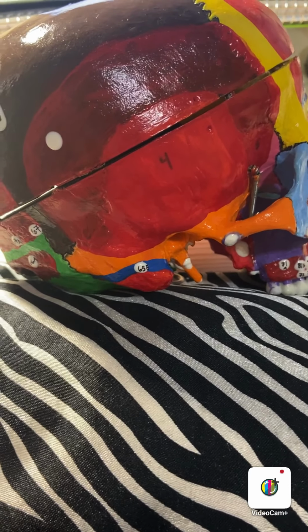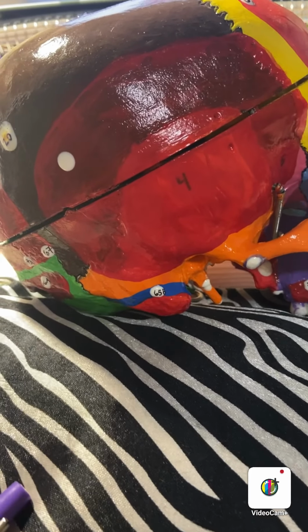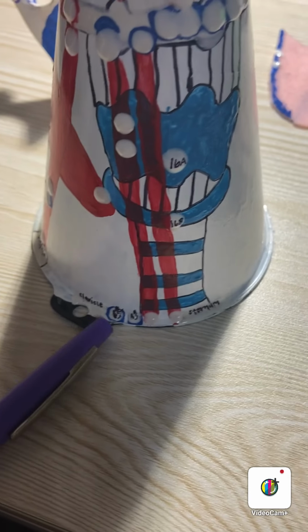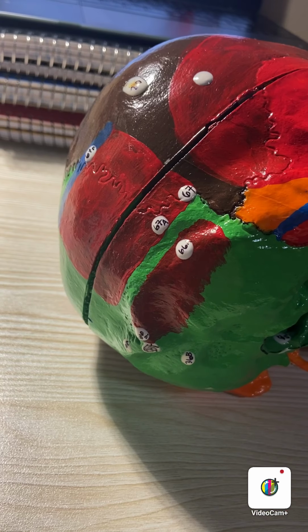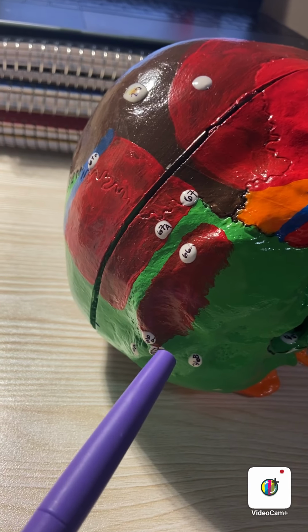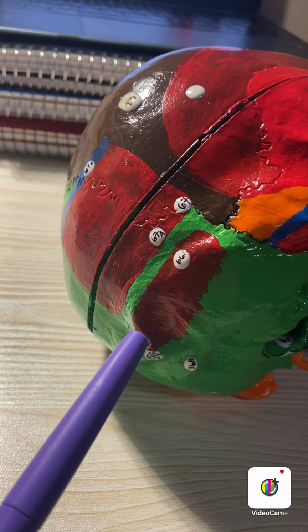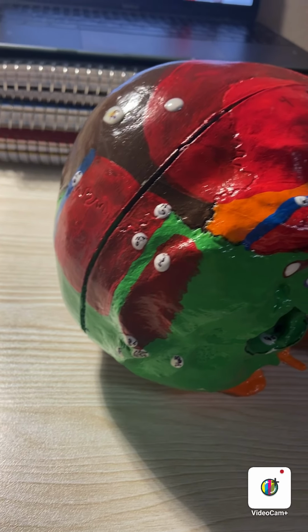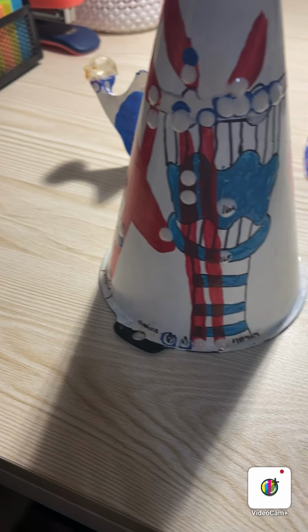The sternocleidomastoid muscle: the insertion is the mastoid process of the temporal bone, and the origins are the clavicle and the sternum. Next, we have the trapezius. The origins are the external occipital protuberance and the superior nuchal line. The insertion is the clavicle and the scapula.